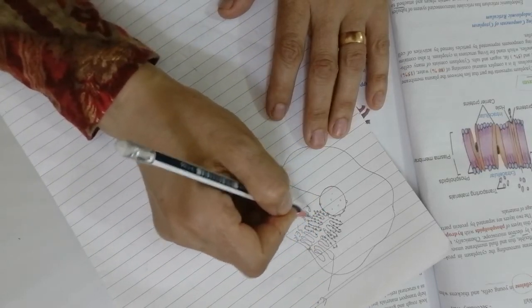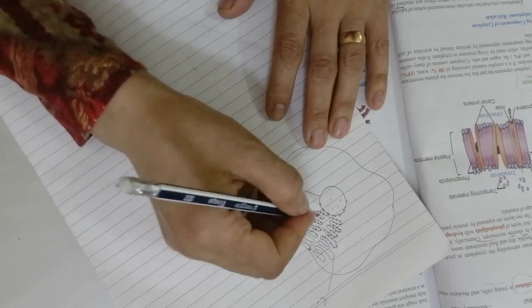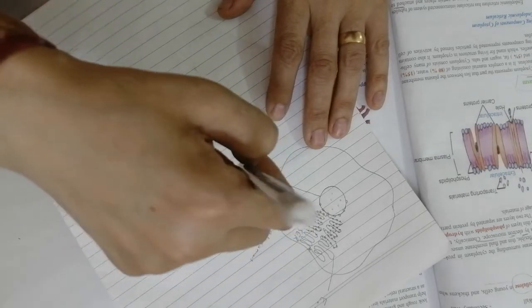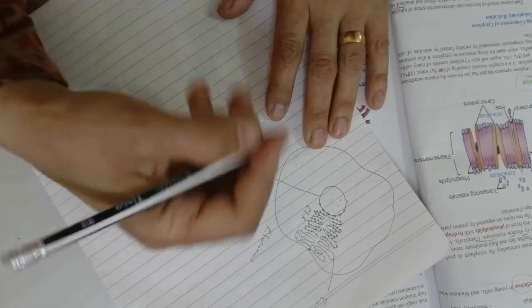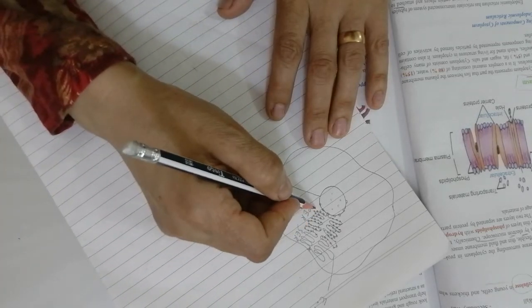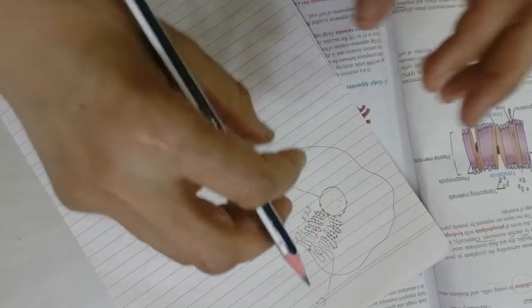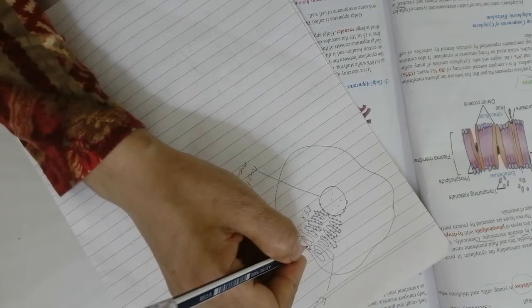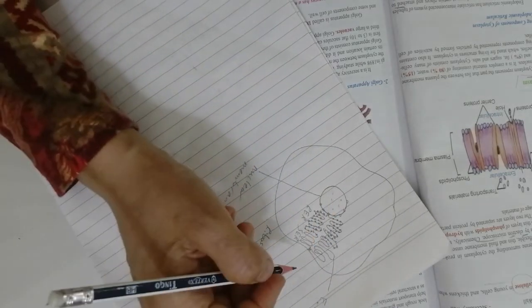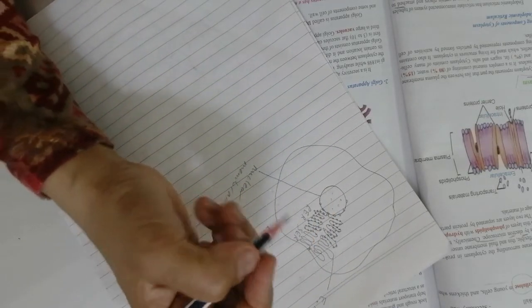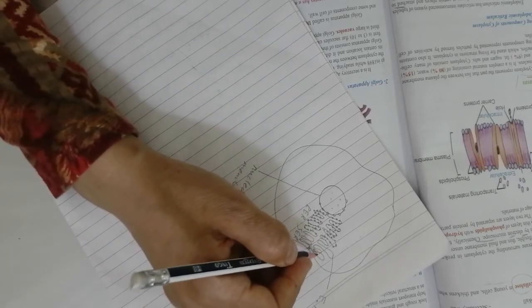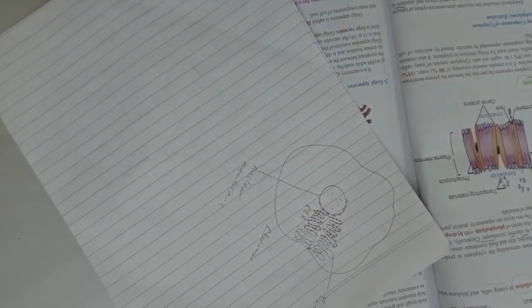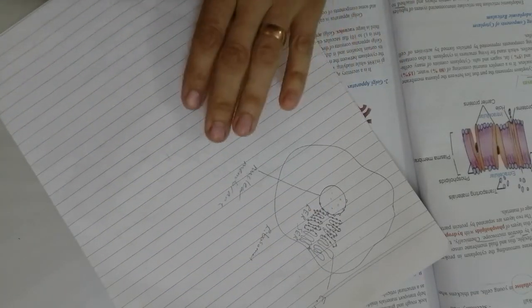The RER has ribosomes on its surface, so it gives it this shape as it has a rough surface, while the smooth endoplasmic reticulum has no ribosomes on its surface. So it shows that this endoplasmic reticulum here is smooth because it does not have these rough particles of ribosomes.